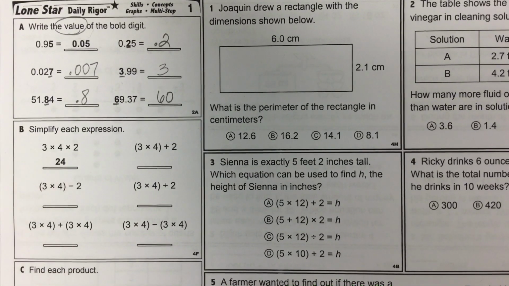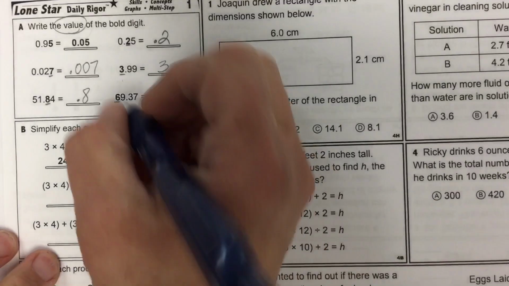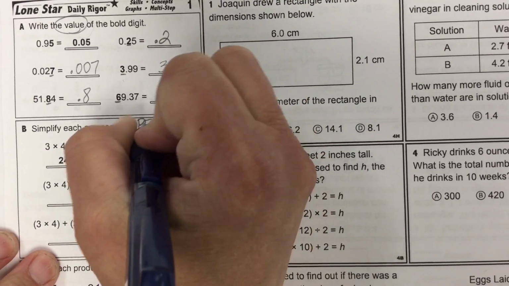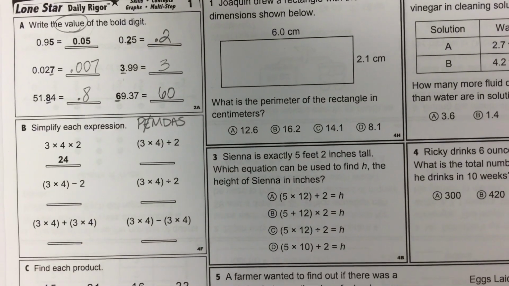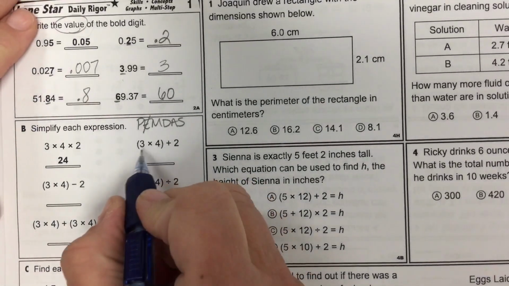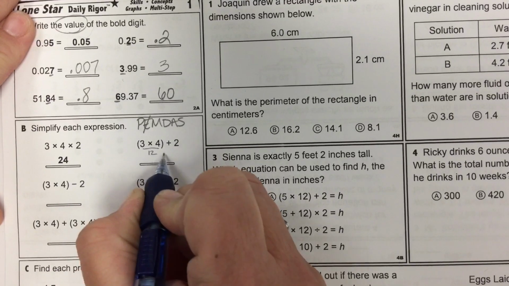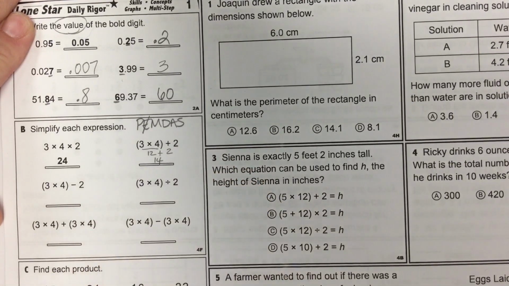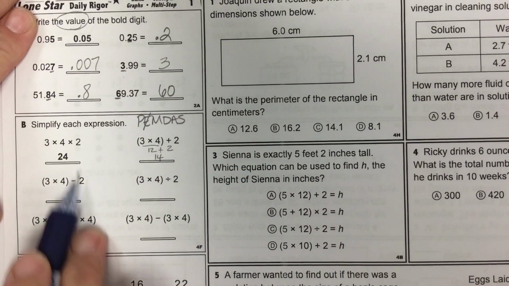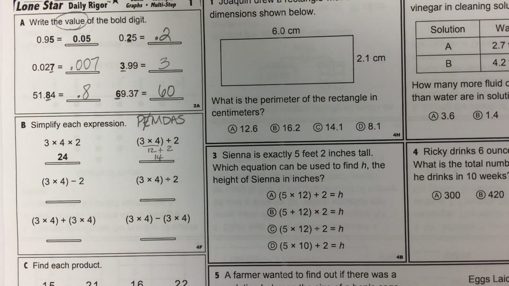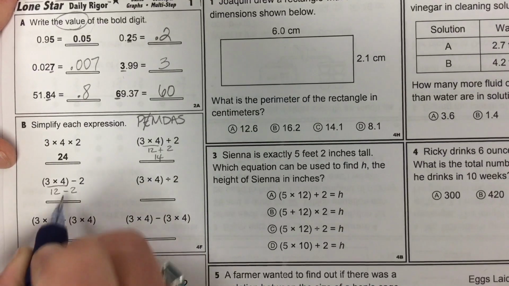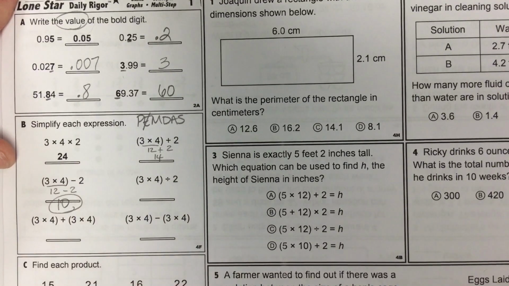Next says simplify each expression. All right, so you're essentially using your PEMDAS strategies, right? So we're going to do anything in parentheses first. So 3 times 4 is 12. Bring down the plus 2. 12 plus 2 is 14. All right, so what would 3 times 4 minus 2 be? Same thing, 3 times 4 is 12. Minus 2, this time your answer is 10.